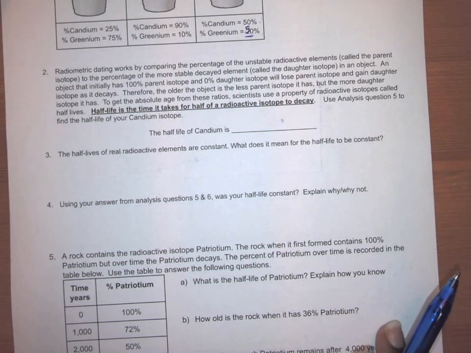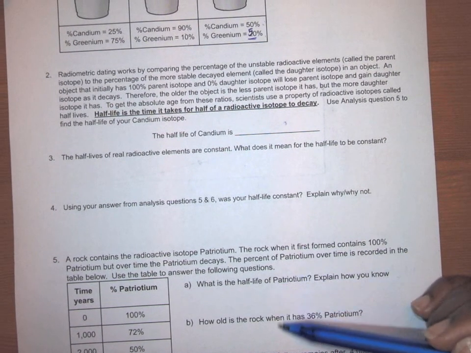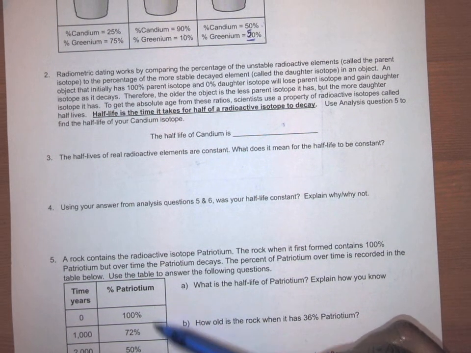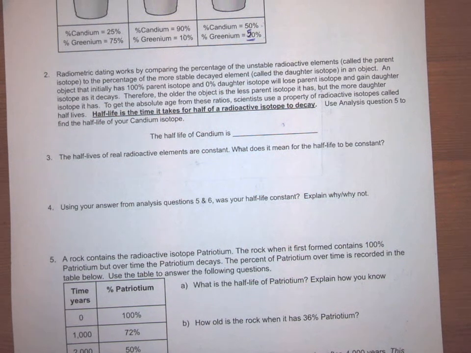Finally, you have some more data analysis. You would do this data analysis using this table here. Do your best to answer the questions based on your knowledge of half-lives.